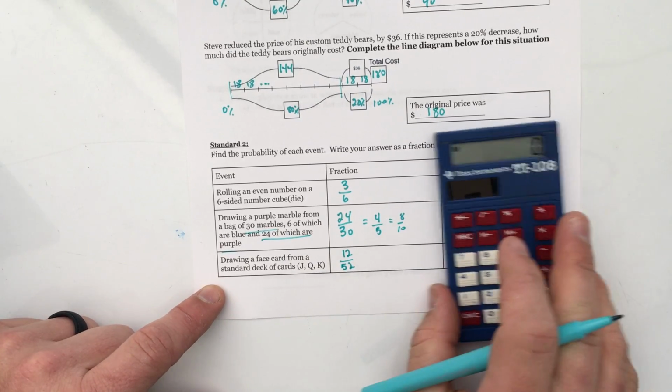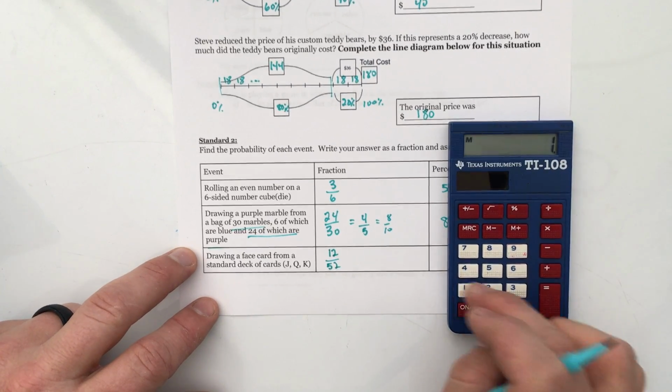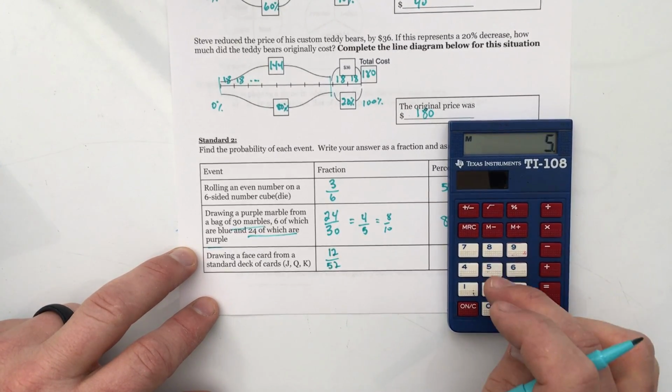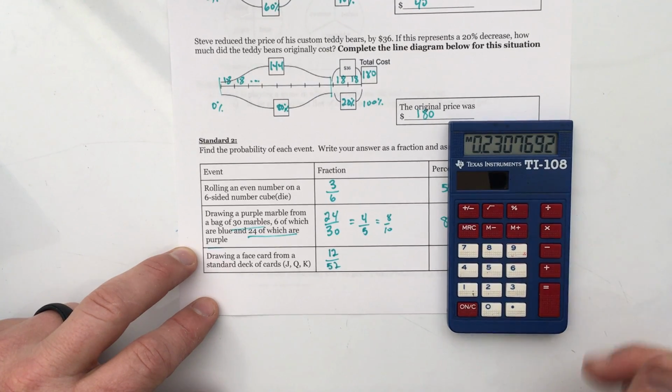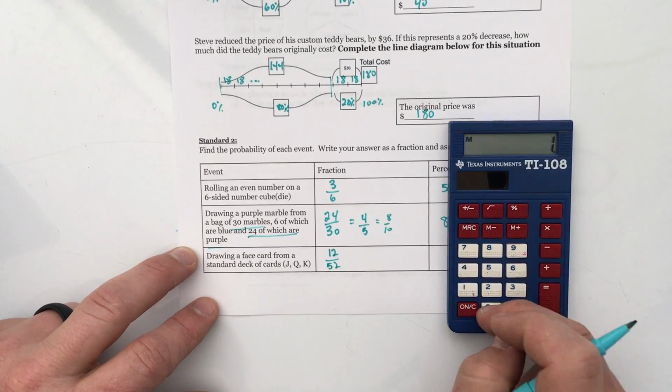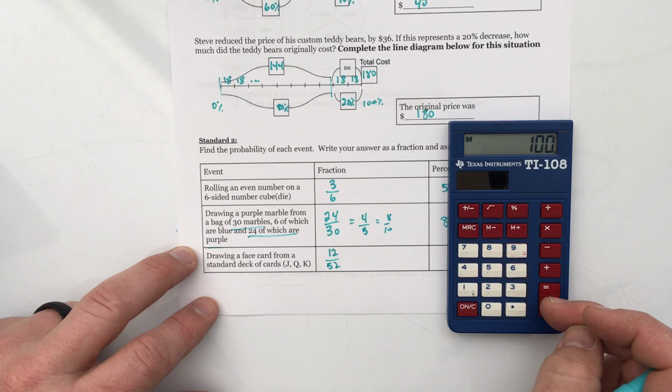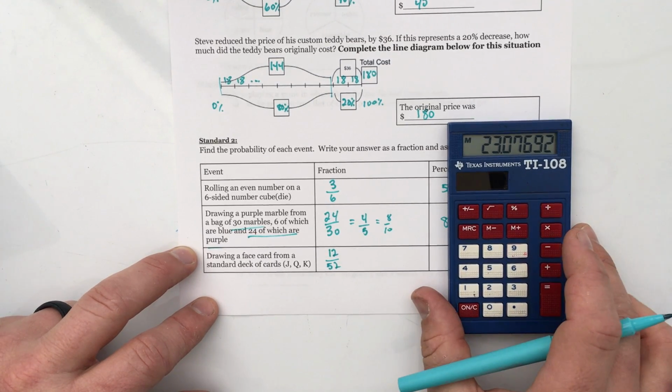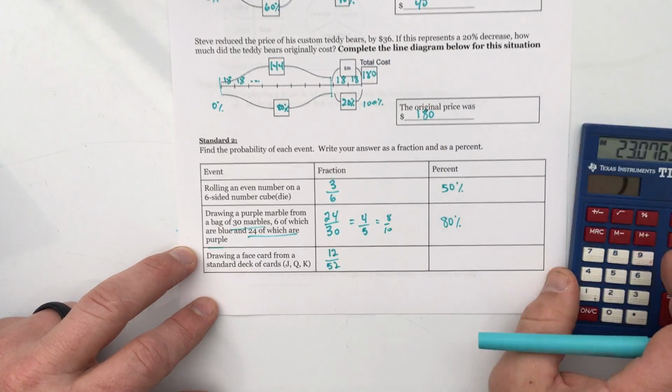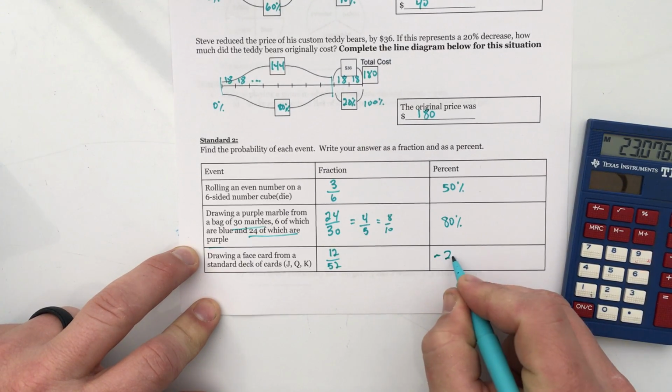Now I said I would take anything within 1% of this. So if I do 12 divided by 52, the decimal is .23, so if I multiply by 100, this is a refresher of how to find percent from a fraction. My percent is 23.07, so it's very close to 23%.